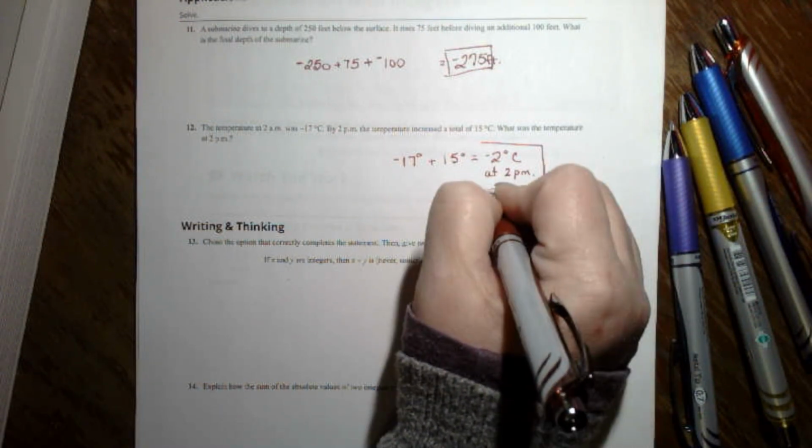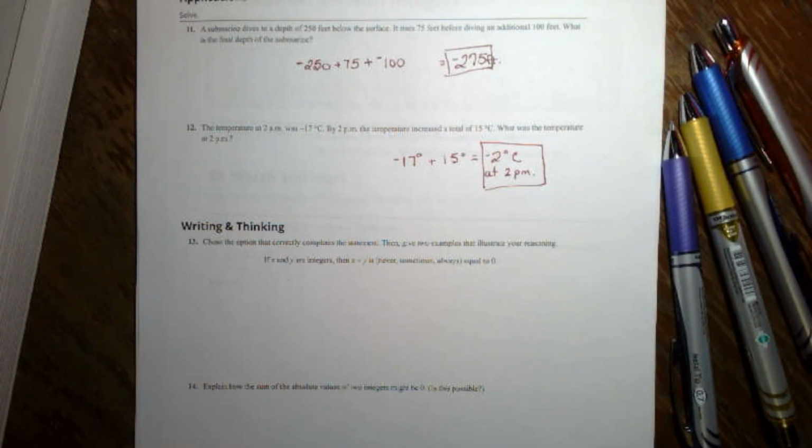Temperatures like we're having now. It's cold right now. Okay, that ends that section.